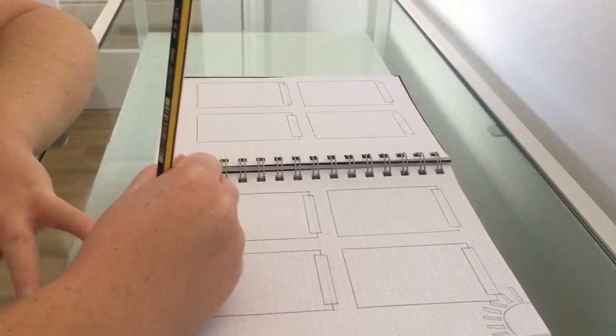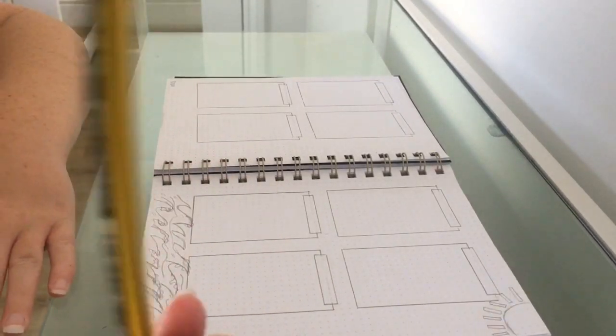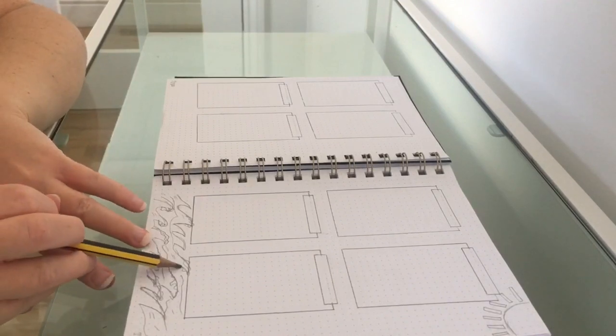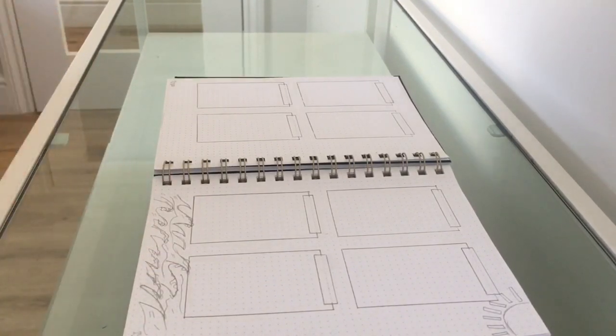So I've now finished the waves I wanted to do. I don't think I did them that well, but if you can see here, I've done these little bubbles. They're meant to be the foamy bits of the water, so once it's coloured in, I think it'll make more sense and it might look a bit better.